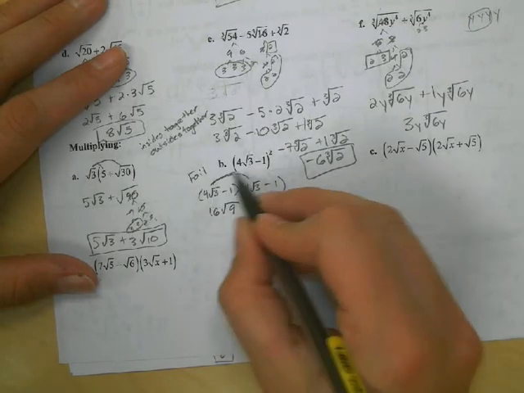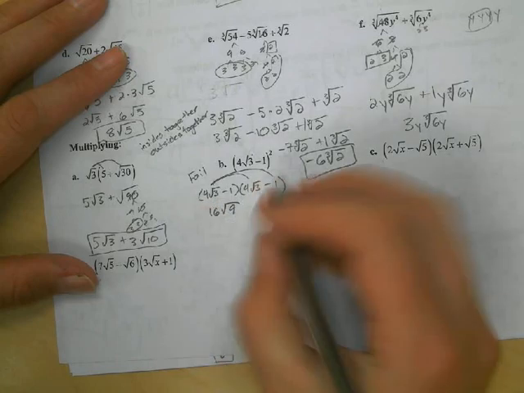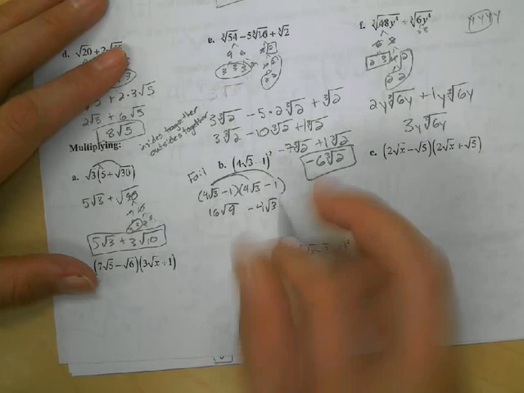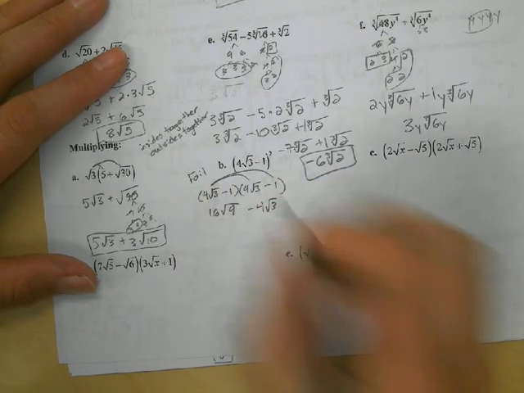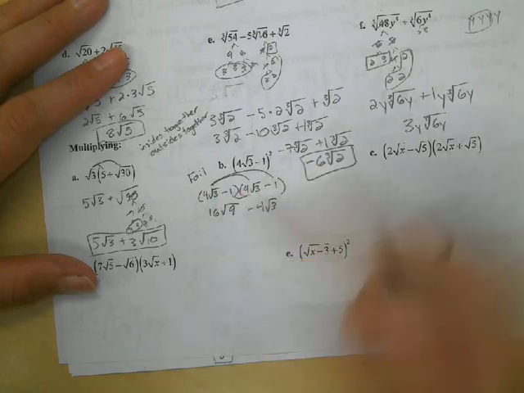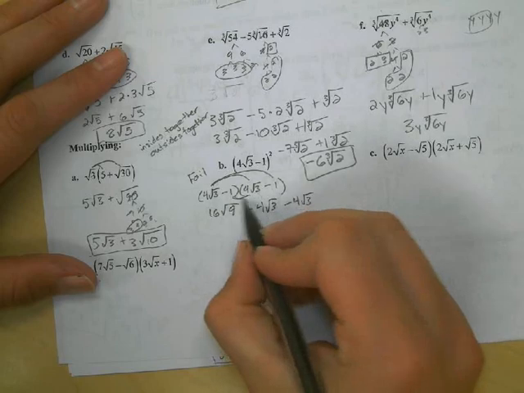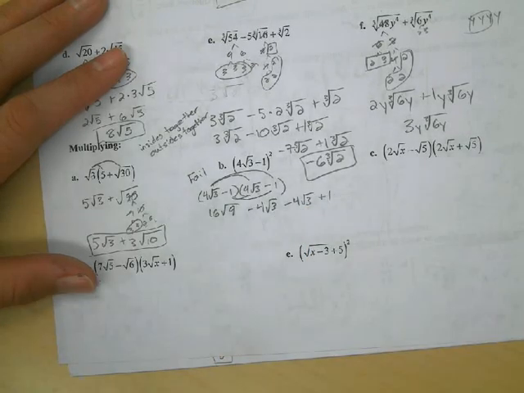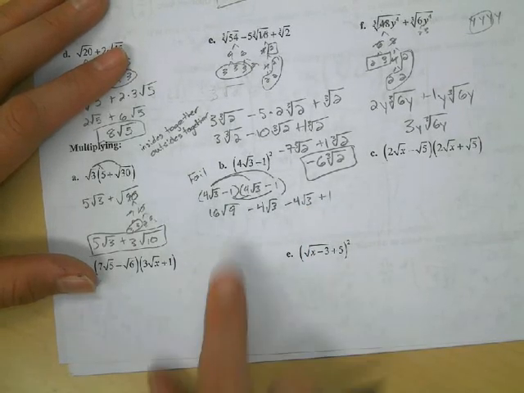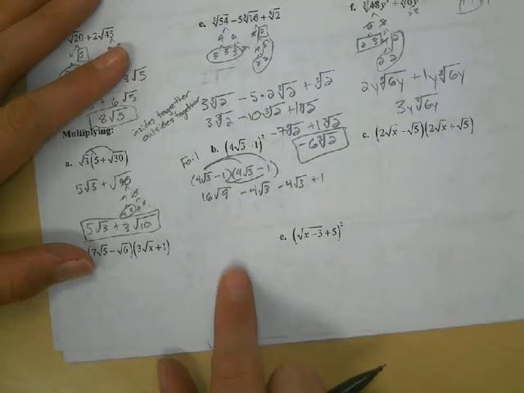Okay, now outside. 4 times negative 1 is negative 4, and there's just a root 3 because there's nothing else to multiply with it. Inside, negative 1 times 4 is negative 4, again, nothing to multiply with the root 3. And negative 1 times negative 1 makes positive 1. Okay, do not leave it like that, though. Make sure you actually go through and simplify all of that, right?